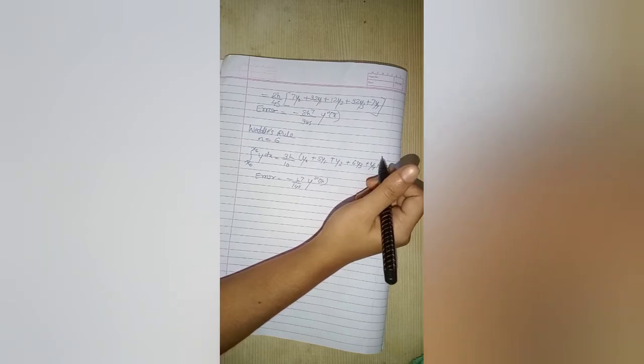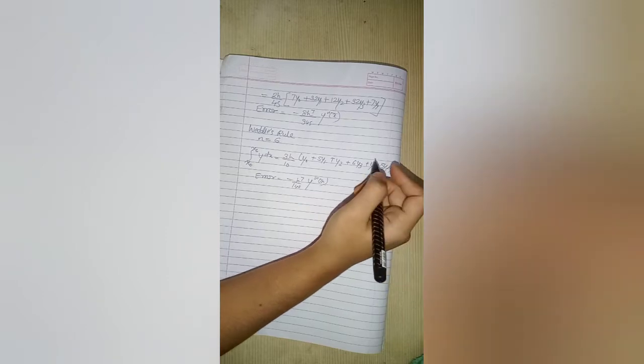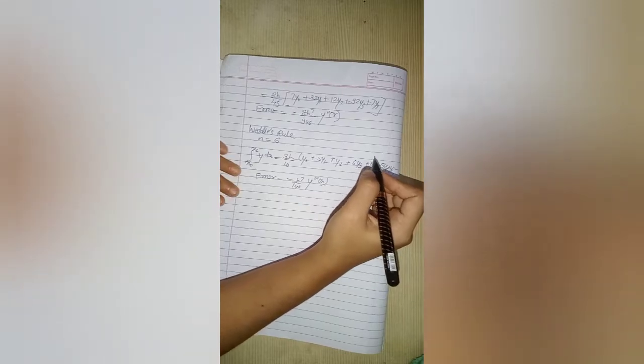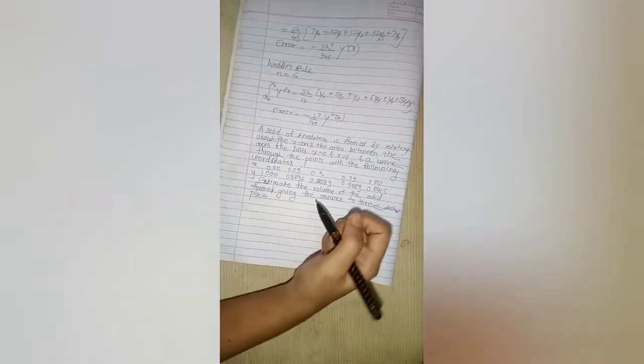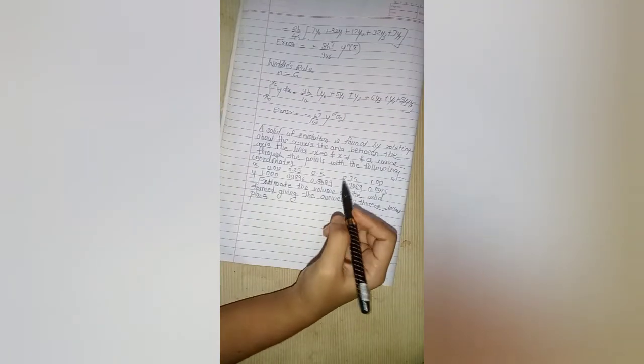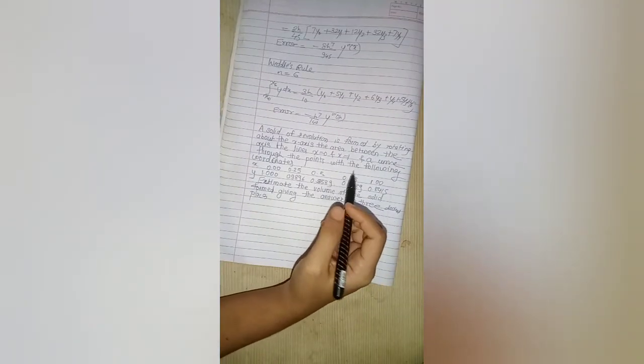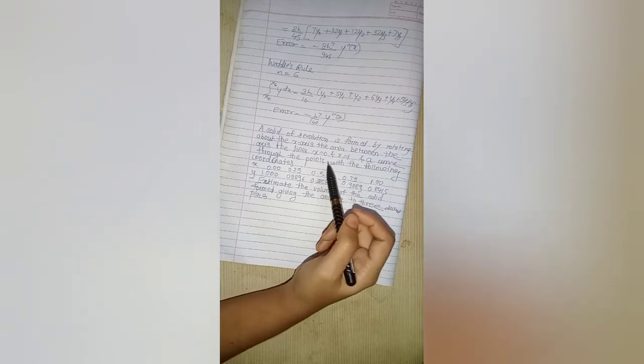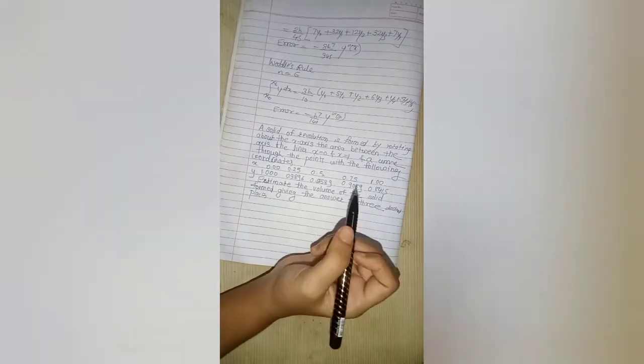So now if you have a few examples, we have another example. It is given that a solid of revolution is formed by rotating about the x-axis the area between the axis, the lines x equals 0 and x equals 1, and a curve through the points with the following coordinates. The coordinates are given as x and y. So now you have to estimate the volume of the solid formed, giving the answer to 3 decimal places.